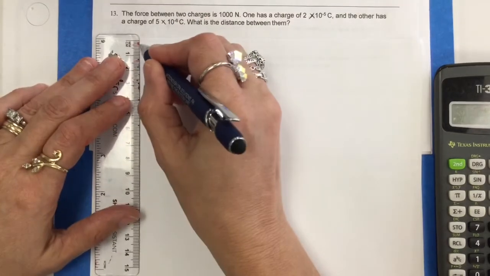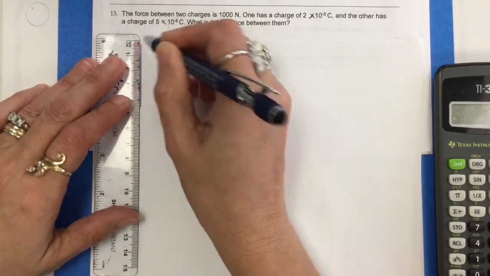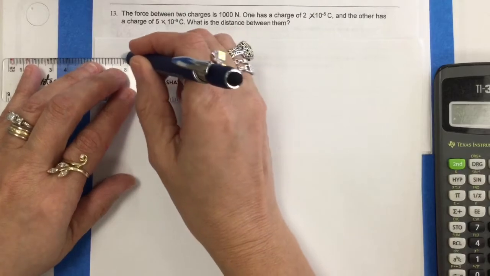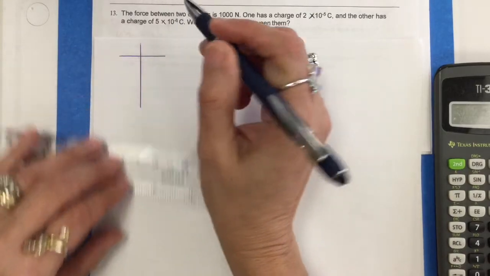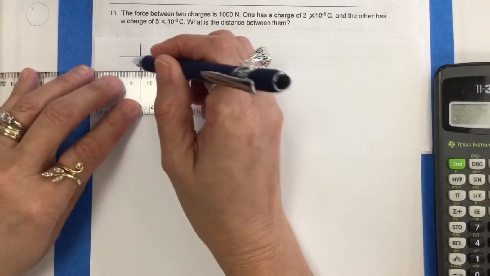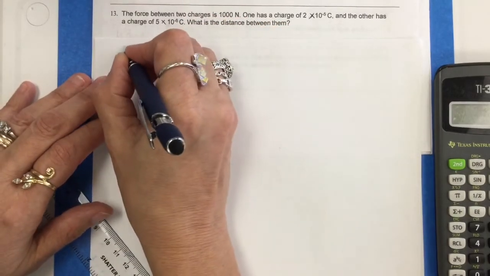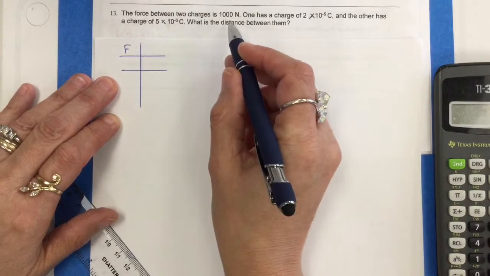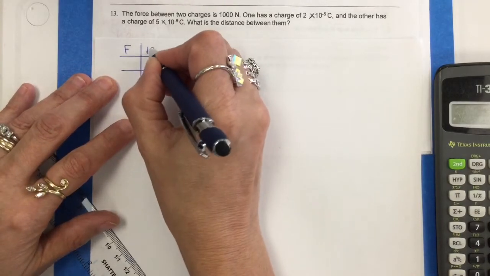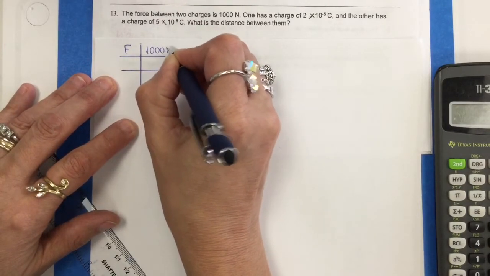me draw a data table, and we are going to organize all our data in this table. The force it's talking about is the electric force, 1000 newtons.